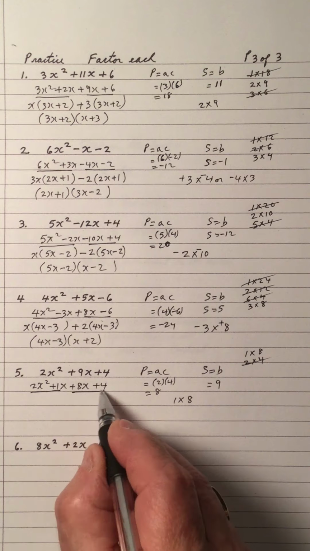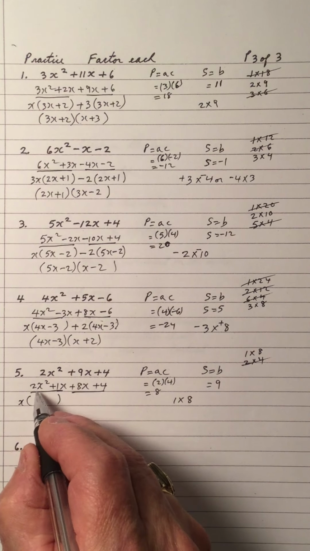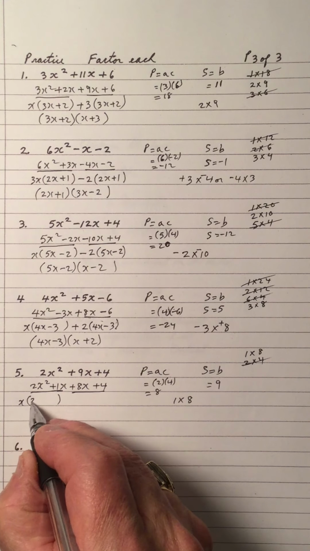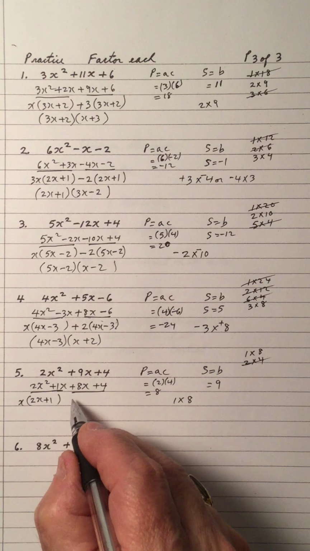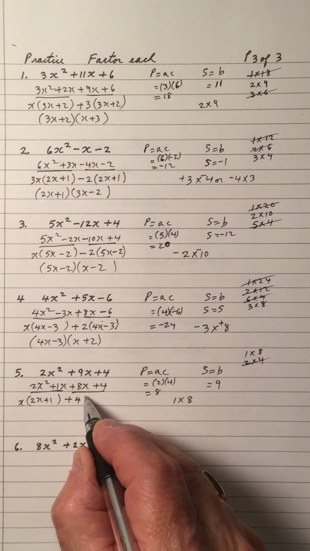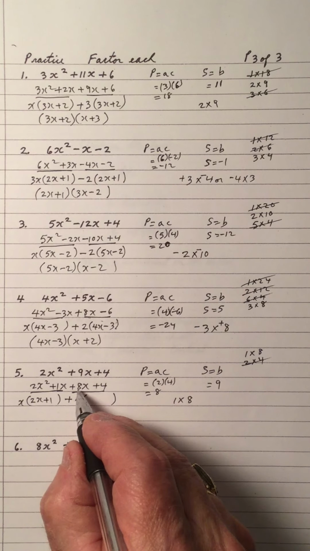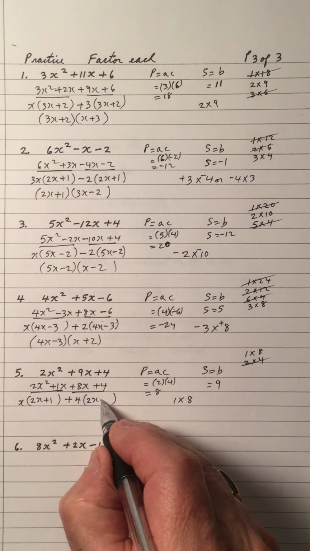Two terms, like two pairs, sorry. First pair has an x, take the x out. 2x squared divided by x is 2x. 1x divided by x is plus 1. And I have a plus, and the GCF is 4 between 8 and 4. 8x divided by 4 is 2x. 4 divided by 4 is 1.